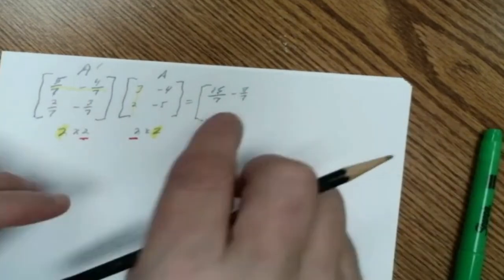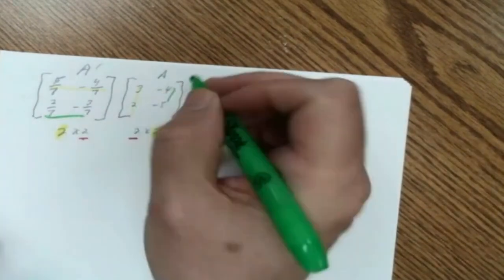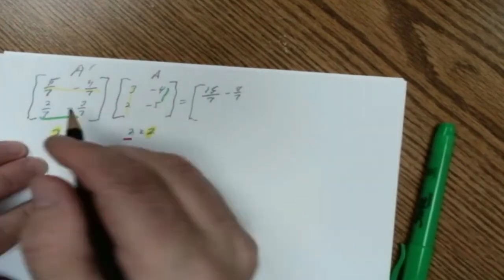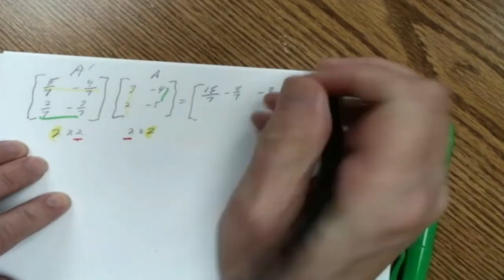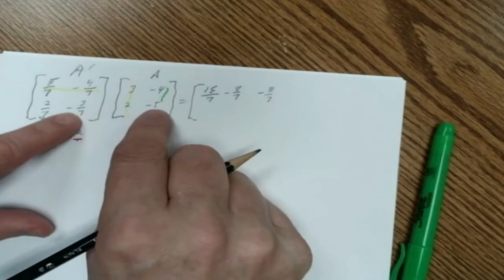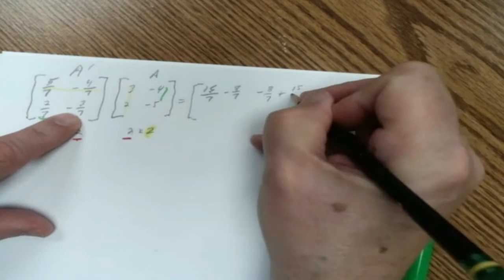Now for the second position, we go down to this row and this column. Negative 4 times 2/7 is negative 8/7. Negative 5 times negative 3/7, negative times negative, so it's positive. 3 times 5 is 15/7.